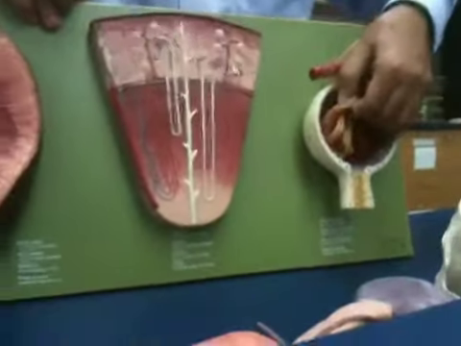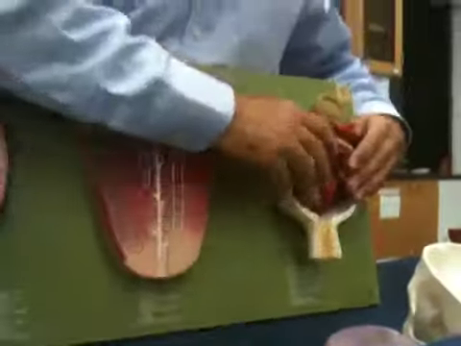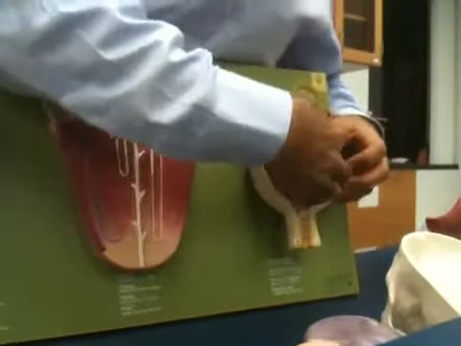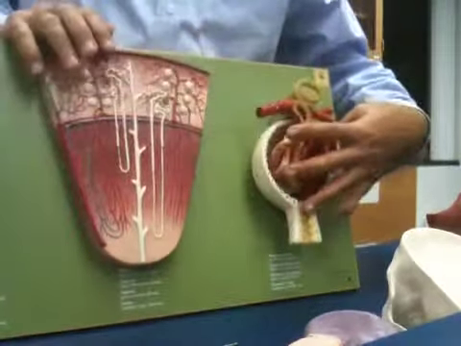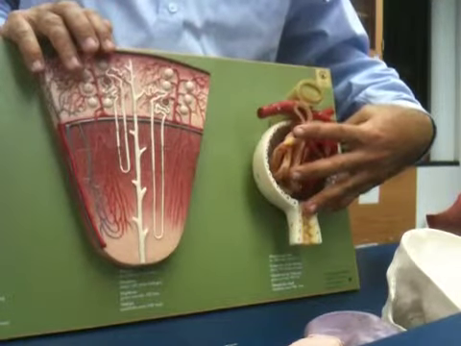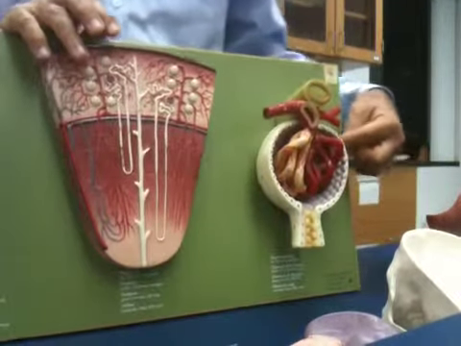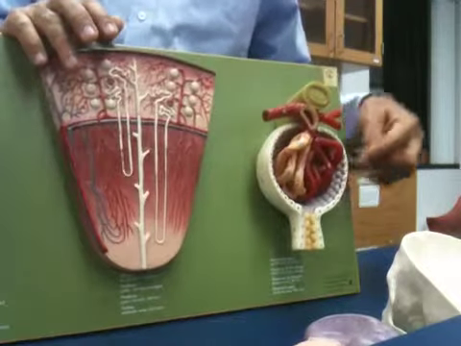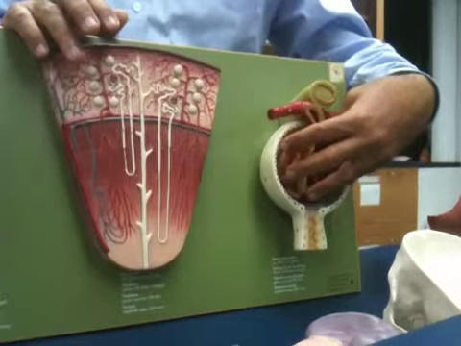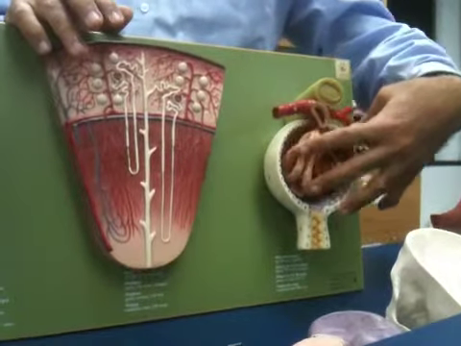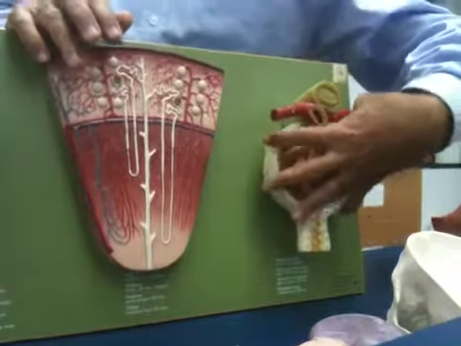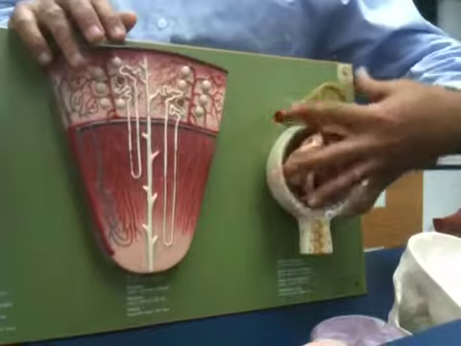This is a tuft of capillaries. That's the glomerulus, which is a tuft of capillaries inside the capsule. Both of them together are called renal corpuscle. So the Bowman's capsule or glomerular capsule, along with the glomerulus or glomerular capillaries, are called renal corpuscle. Both of these together, the whole thing is called renal corpuscle.